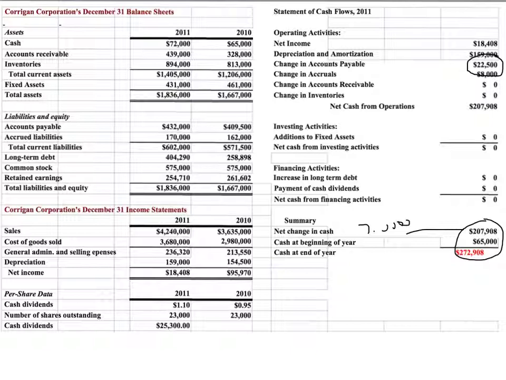So let's continue looking at our cash flow from operating activities. The next item we'll look at is the change in accounts receivable. And here we see accounts receivable went up a lot, from $328,000 to $439,000. So a lot more of our customers owe us a lot more money, in fact $111,000 more. So we know that the amount that's going to go here is $111,000.